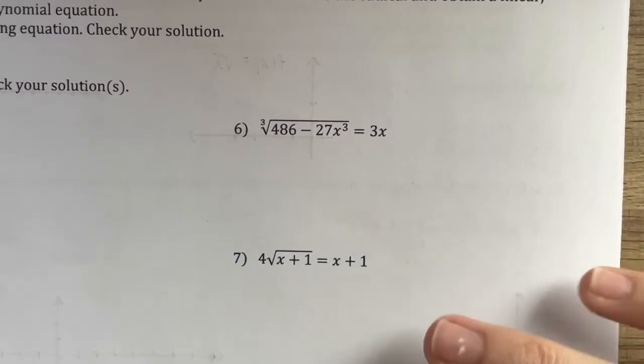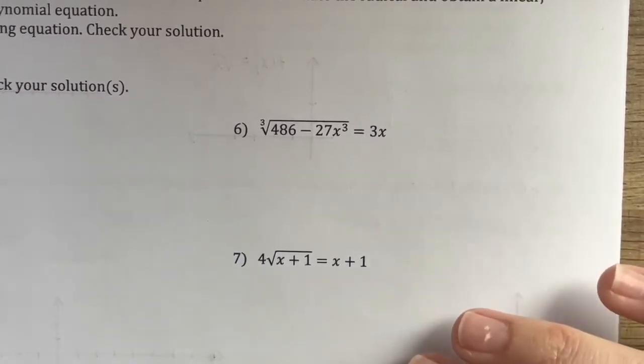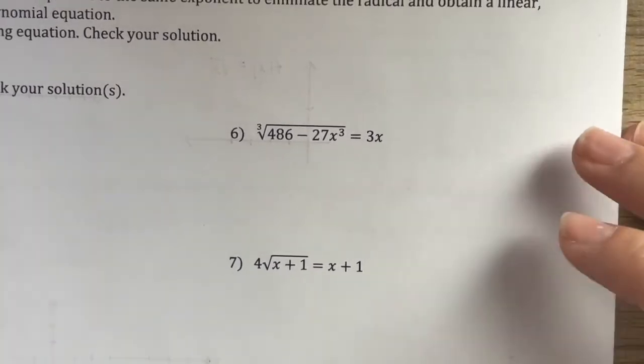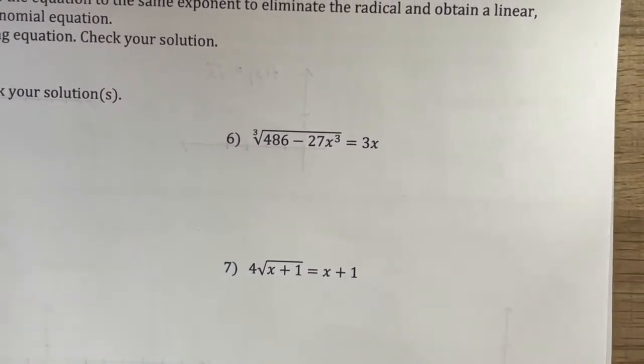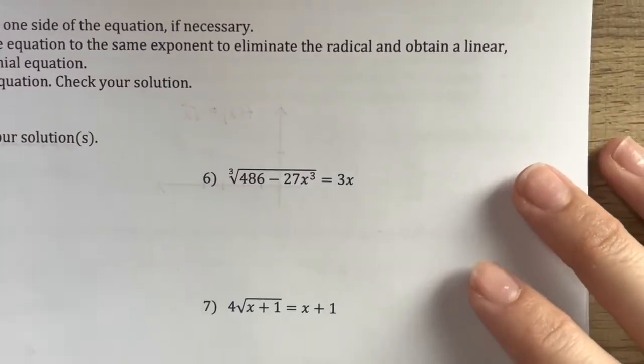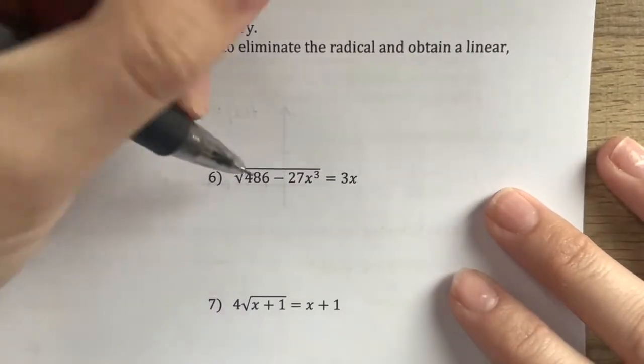And then for number 6, the cubed root of 486 minus 27x cubed equals 3x. So now our radical is isolated. There's nothing that we can cancel out on the left side. So I can raise both sides to the third power since this is a cubed root.